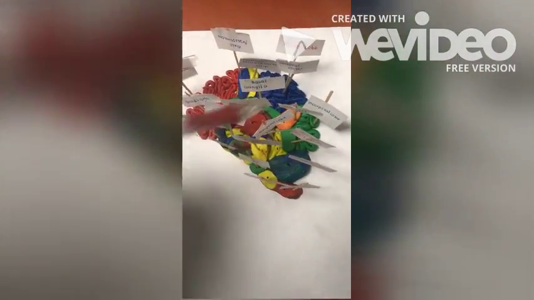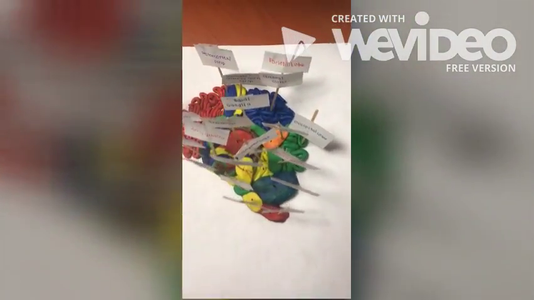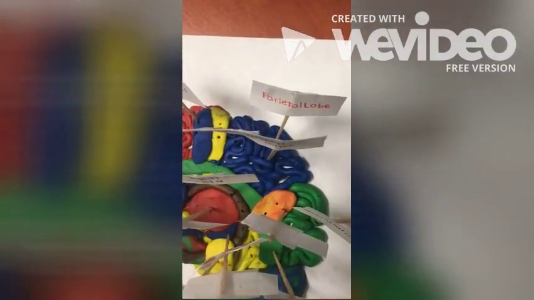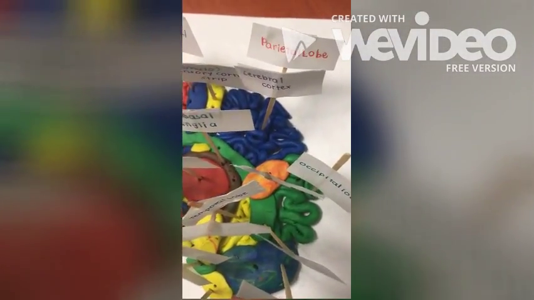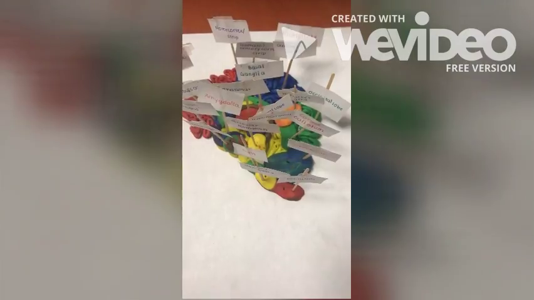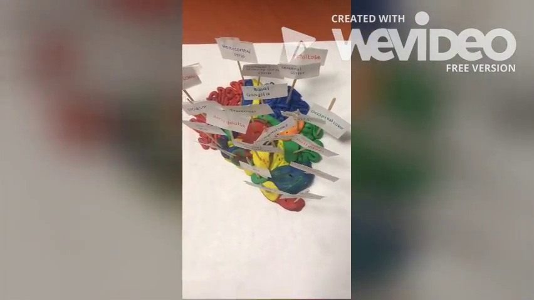The first part we're going to talk about is the cerebral cortex right there. It's basically the gray matter, which is densely packed neurons, and it's the part of the brain that is responsible for higher level thinking. And it has 4 different lobes.